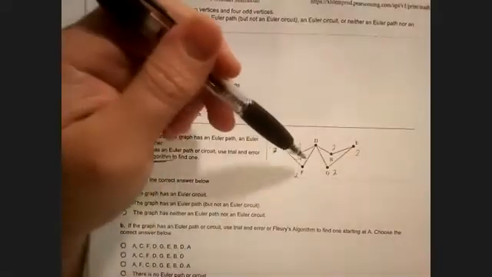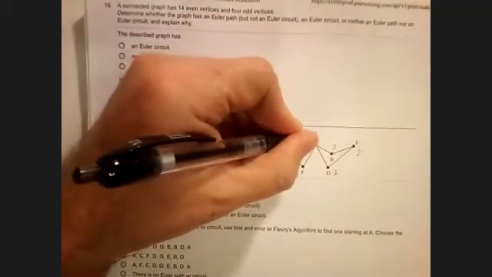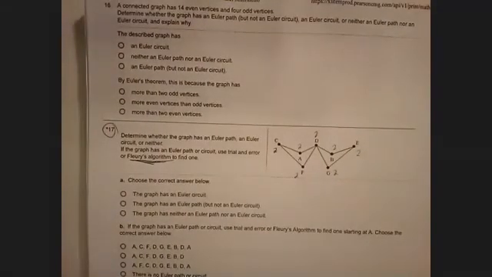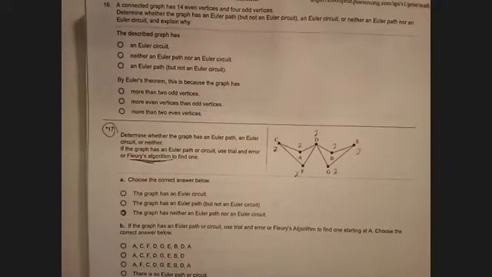But let's look at D. D has 1, 2, 3, 4. All right, so we said in the notes that if every vertex of a graph has even degree, then it has an Euler circuit. So that would be A. So now we have to actually do it.